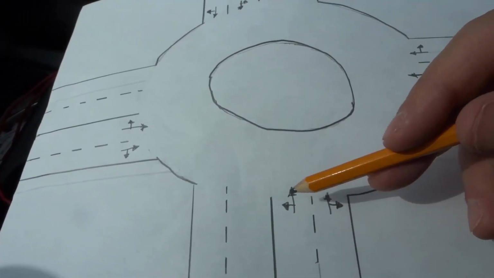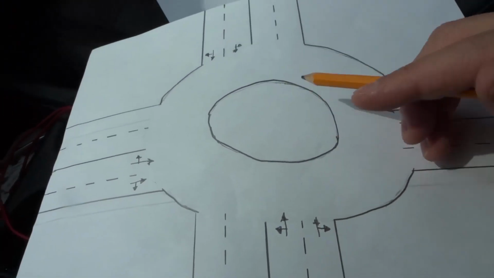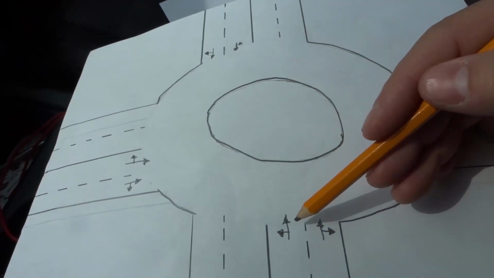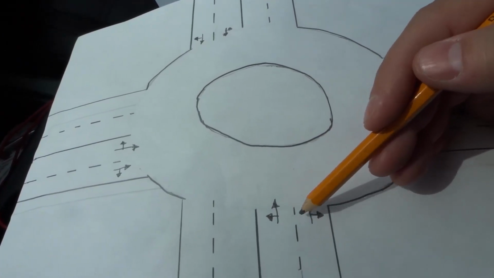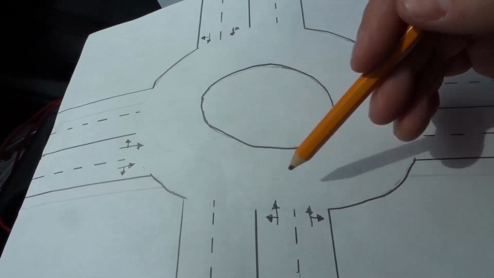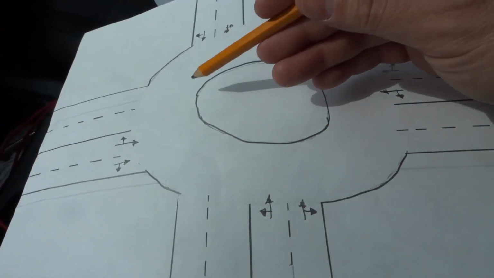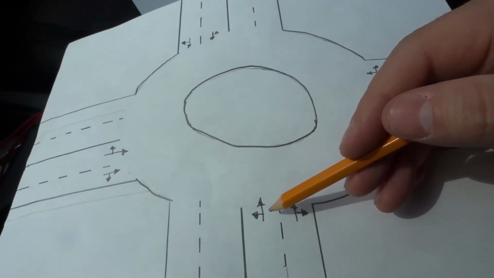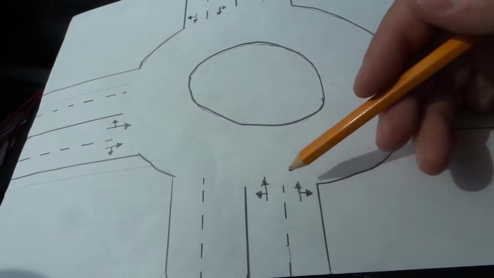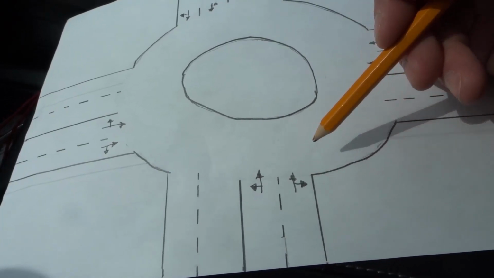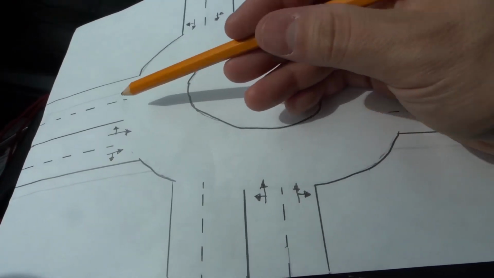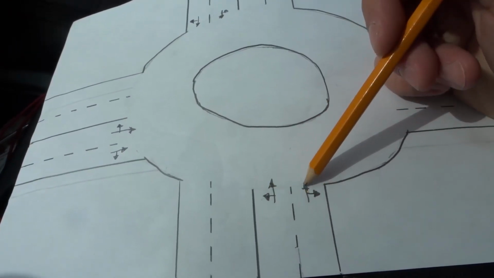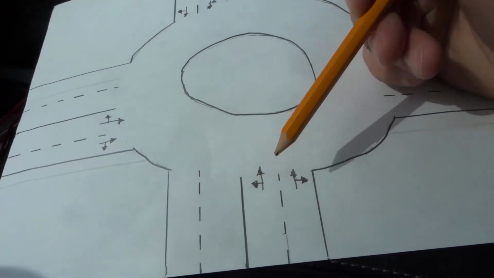Now, both lanes allow you to go straight. So if you are heading straight, then you can use either lane. Very simple. And in most of these roundabouts, there's going to be two lanes on the inside of the roundabout as well. But I'll go over that momentarily. So if I'm going straight, I can use either lane. If I'm making a right, I would use the right lane. If I'm making a left, which would be over here, I would use the left lane. So straight is either lane, right is right lane, left is left lane.